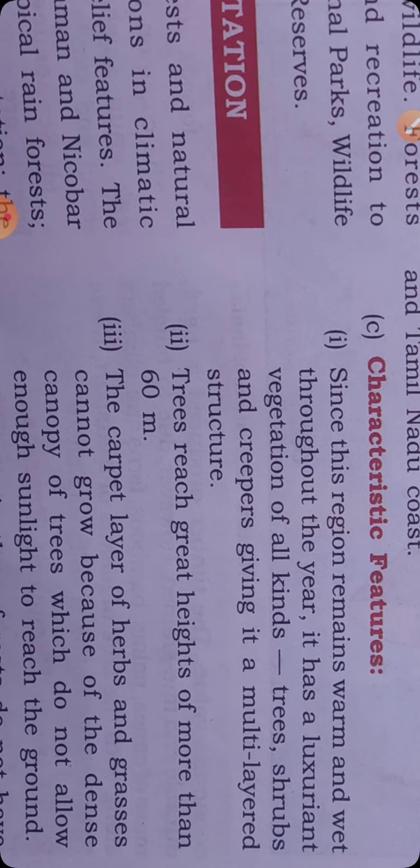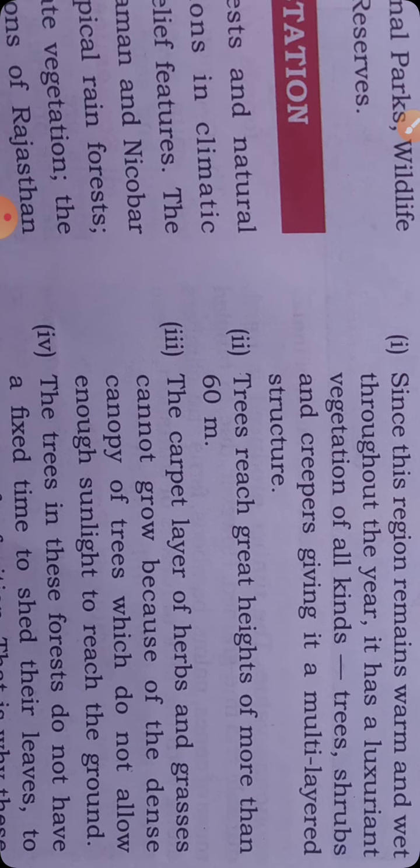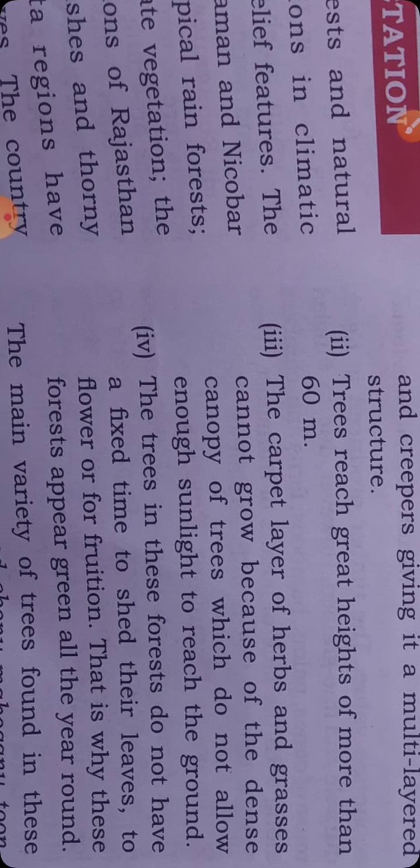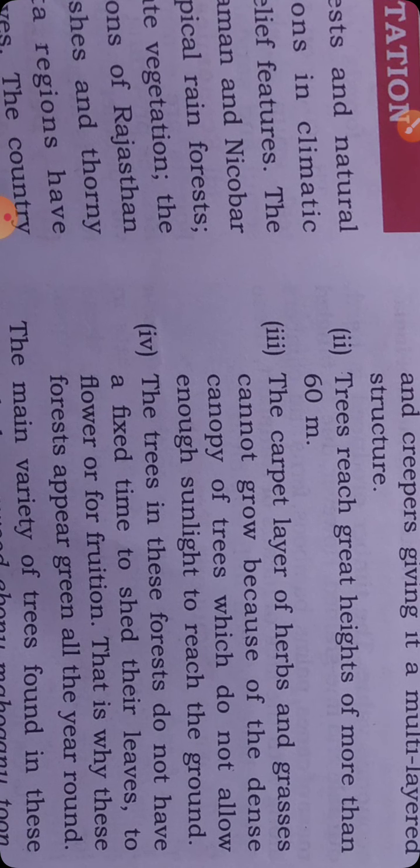Characteristics: since this region remains warm and wet throughout the year, it has luxuriant vegetation of all kinds: trees, shrubs, and creepers. Creepers, you understand, are on the floor of the forest, moving, giving a multi-layered structure. Even on trees, creepers can climb. Climbers are also there. These trees reach a great height, more than 60 meters. The carpet layer of herbs and grass cannot grow because of the dense canopy of the trees, which does not allow enough sunlight to reach the ground.